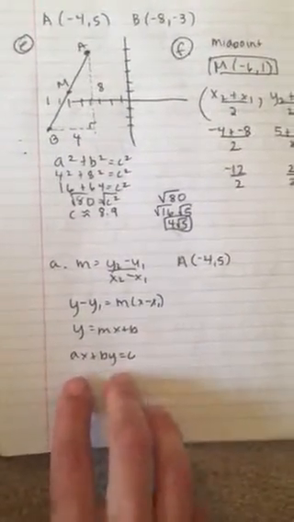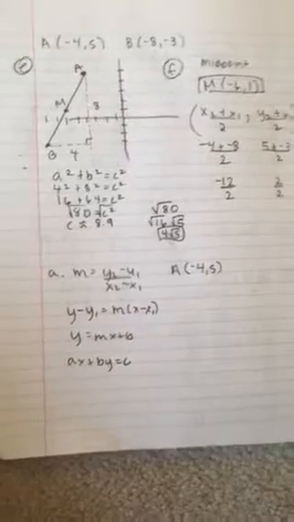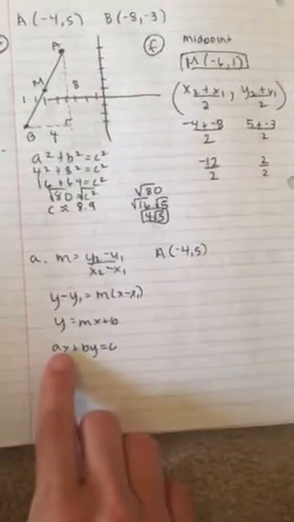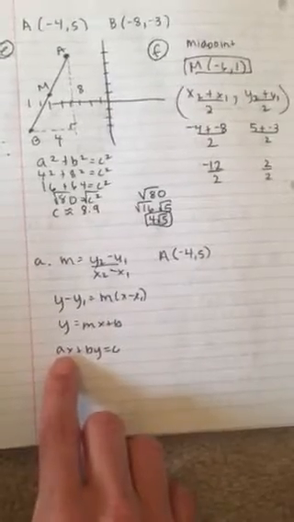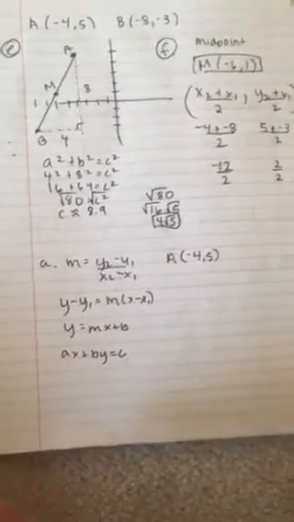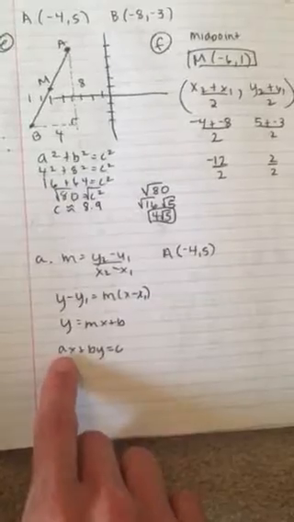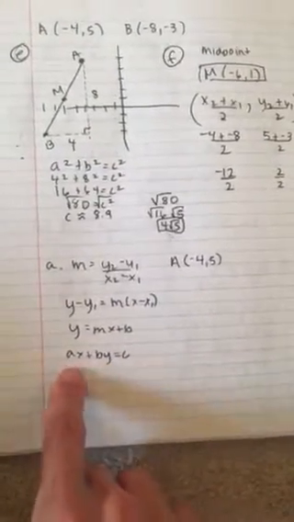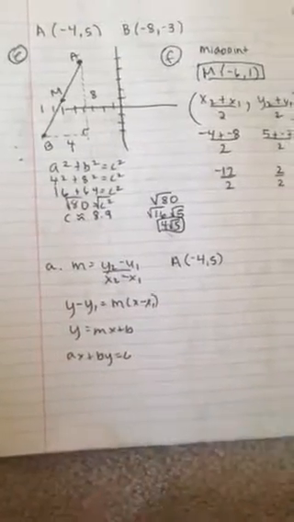And most mathematicians would agree that you would want your a value to be positive. It's just a standard thing. So if you get a value here that is not positive, you want to multiply through by a -1.